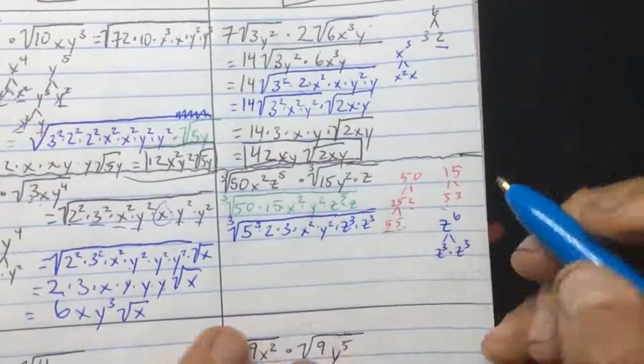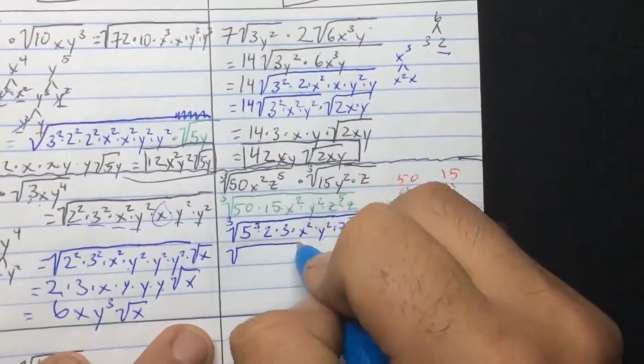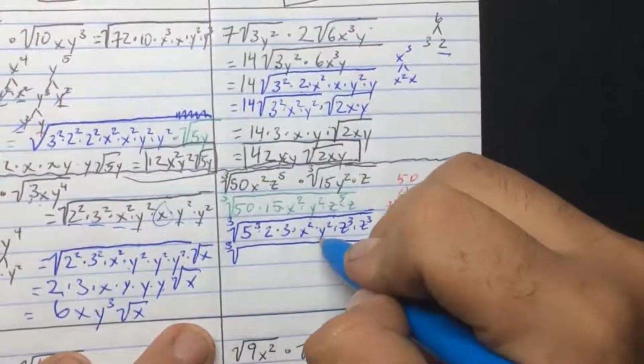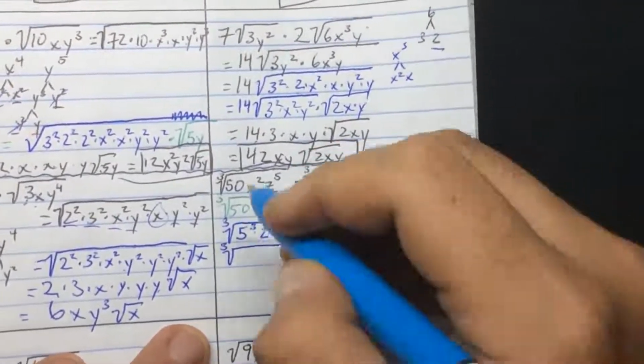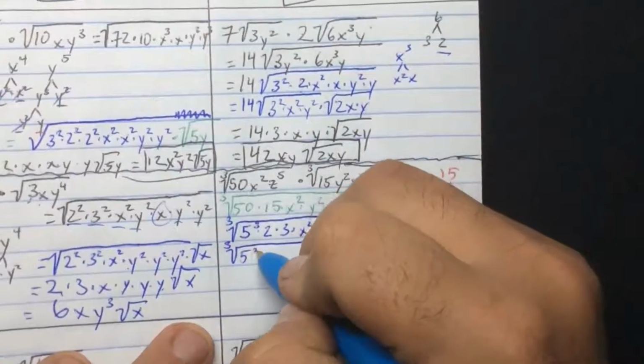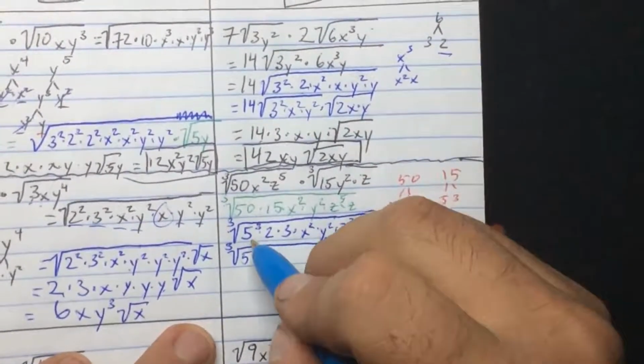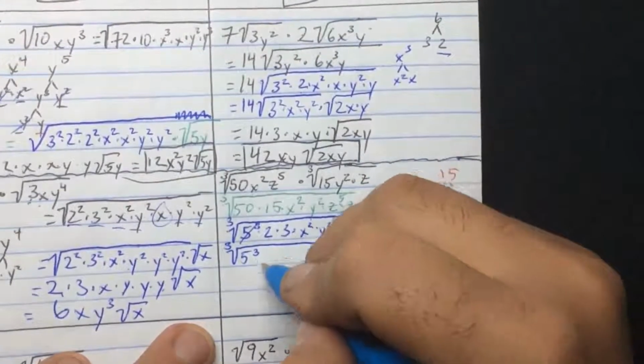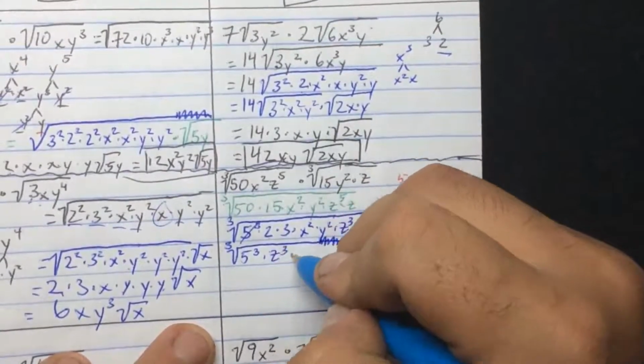Now we're going to rewrite this here. Oh, I shouldn't have made that long again, to pull out all the stuff, but it's okay. I'll just do this and then write the other one in a different color. So we have 5 cubed, and this one cannot come out. This one came out. Cannot. Times z cubed times z cubed.